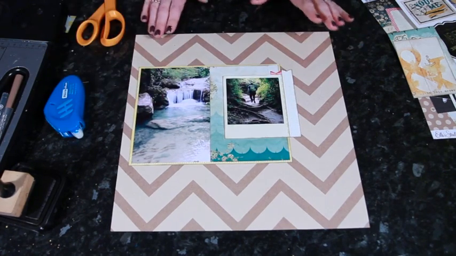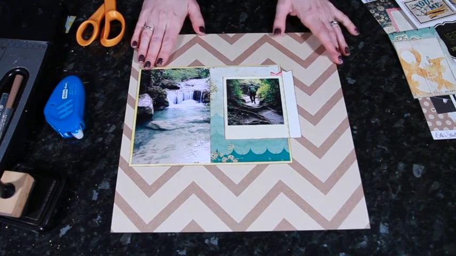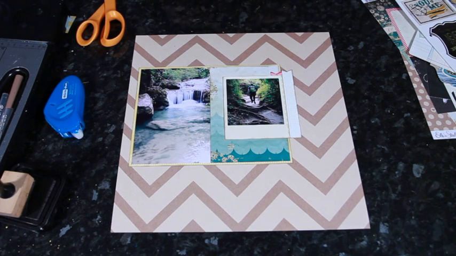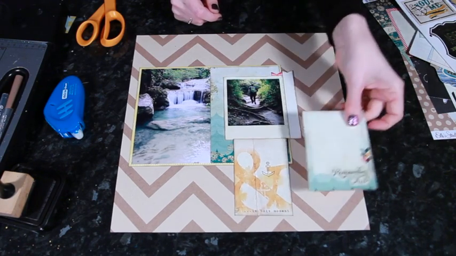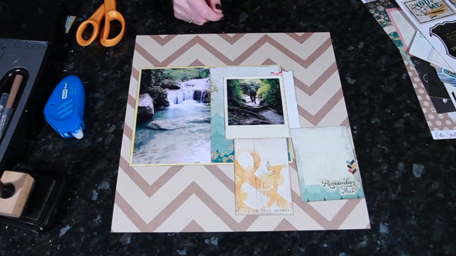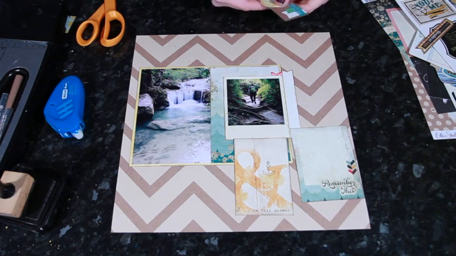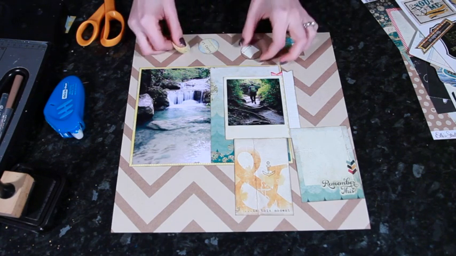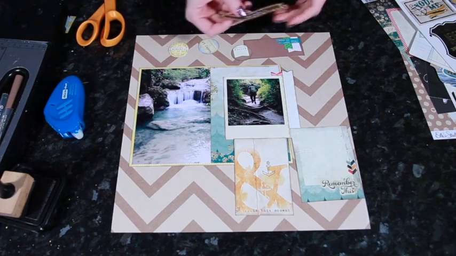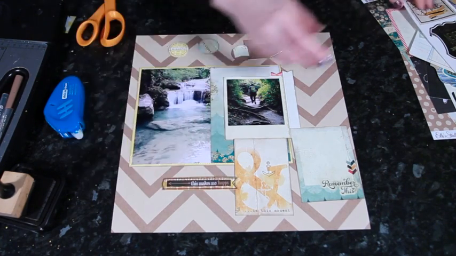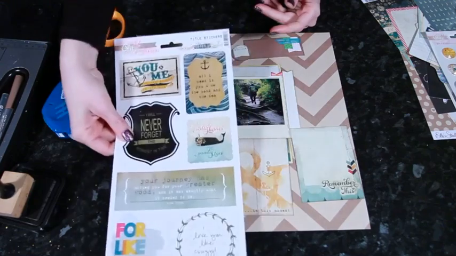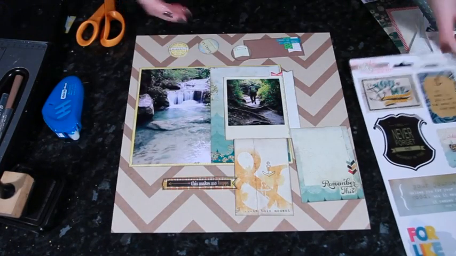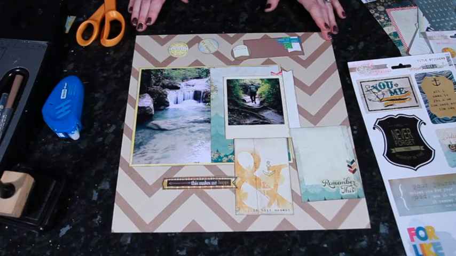So now I have my most important elements on the page, and I start to think about the other embellishments I want to add in. I have a few larger elements. I cut out this ampersand and this journaling card, and then I have some smaller embellishments like these little pieces. This I cut from one of the 4x6 cards. And I quite like this large sticker here, which might go well at the bottom of the page if I can get the color to work in a good balance there.